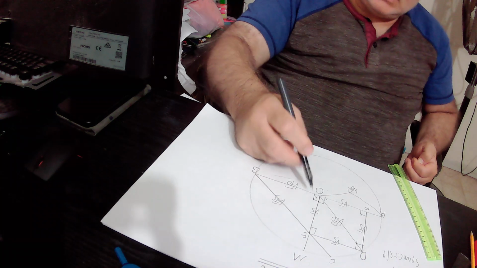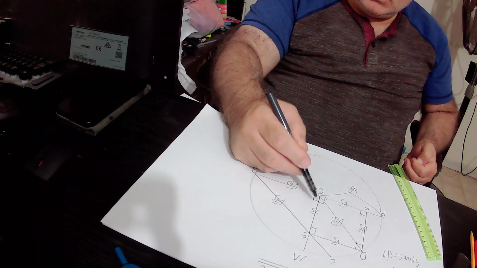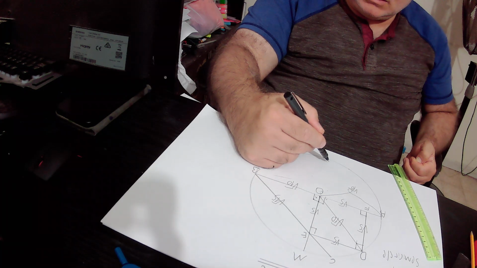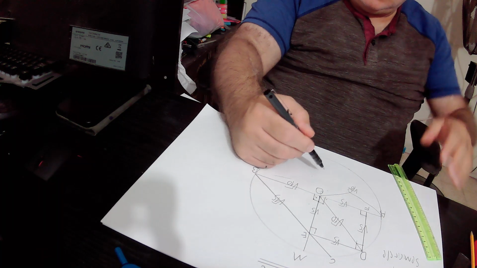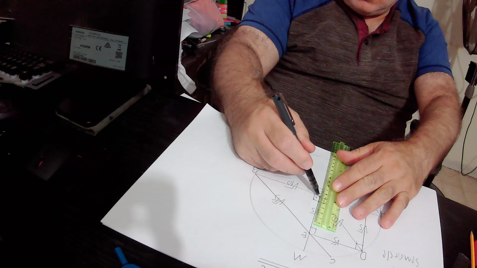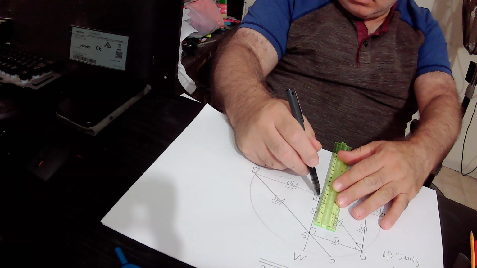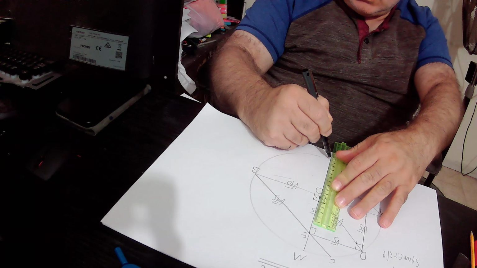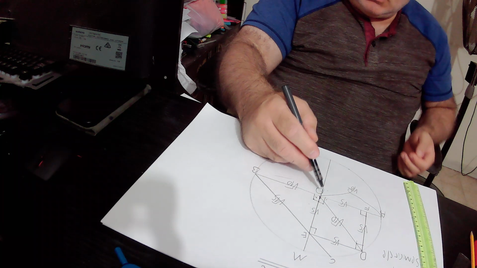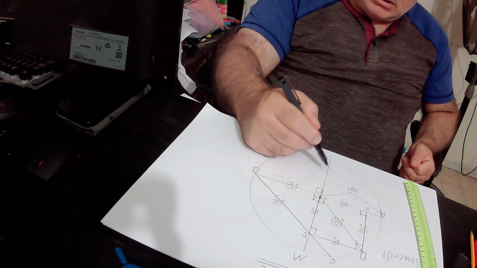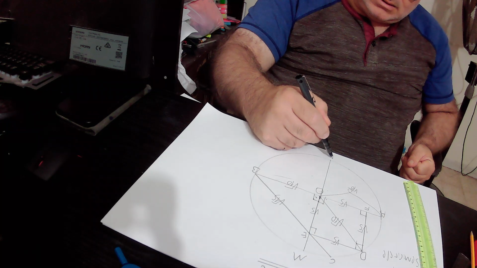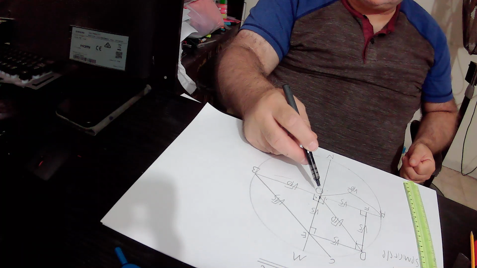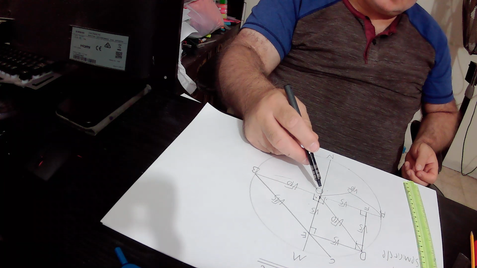In the next step, we will extend EO in the lower side until it touches the circle. We define the touching point of the extended straight line EO on the circle as point N. Here, point O is the center of the circle and the semicircle also.